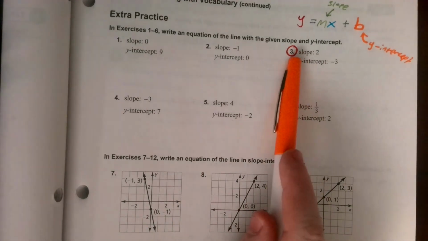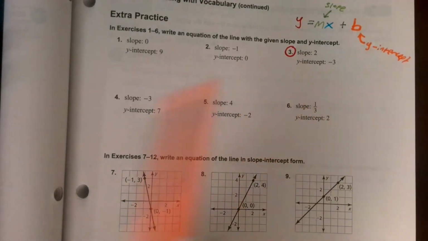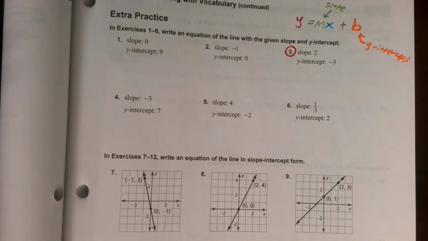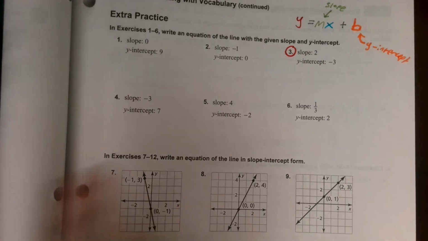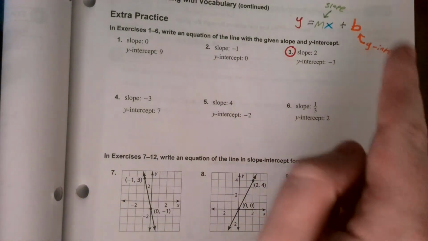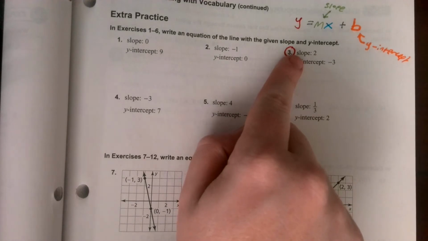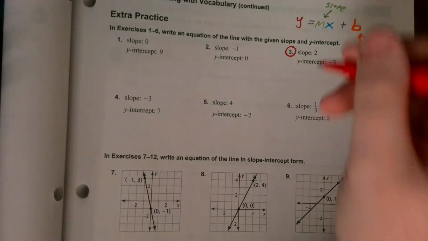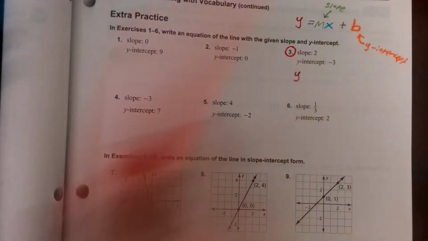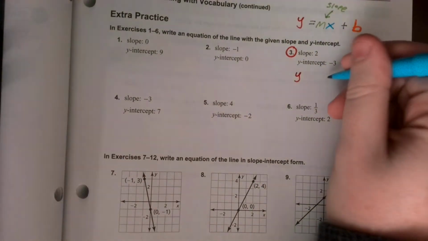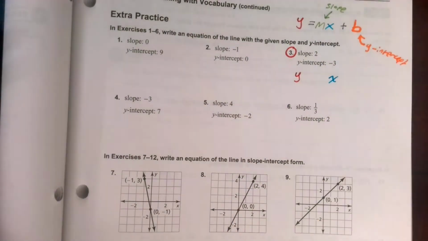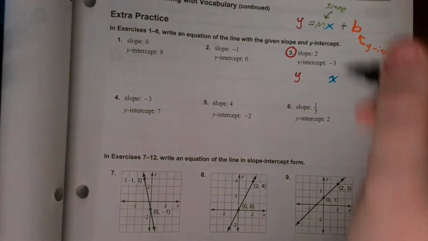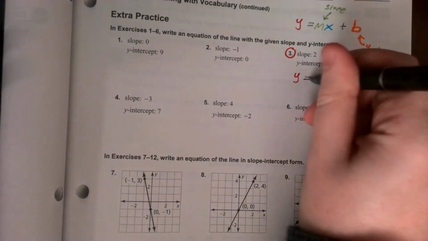But wait a second. Question number 3 also involves the slope and the y-intercept. And if we're looking for an equation that looks like this, can we take this information and apply it to this equation? Let's try it out. In a linear equation, you're always going to have your y and your x stay as they are, because the whole point is to see how y and x are related. But we can fill in a couple of blanks here.